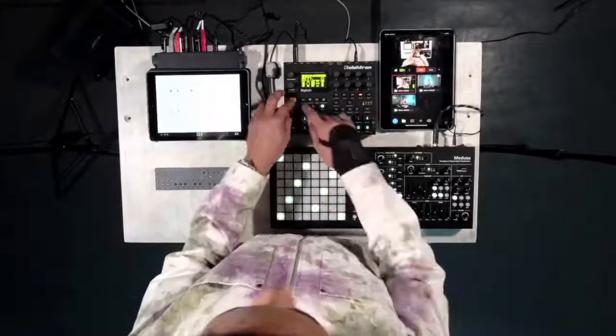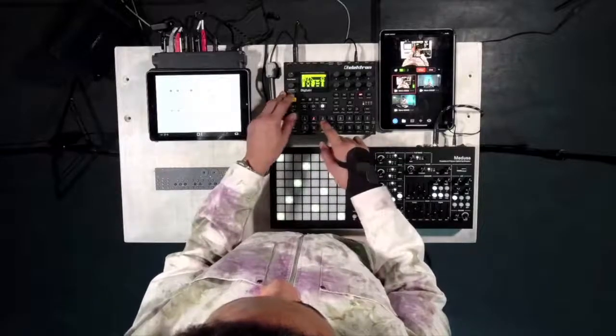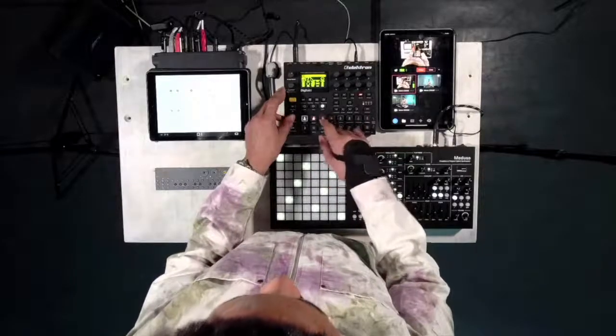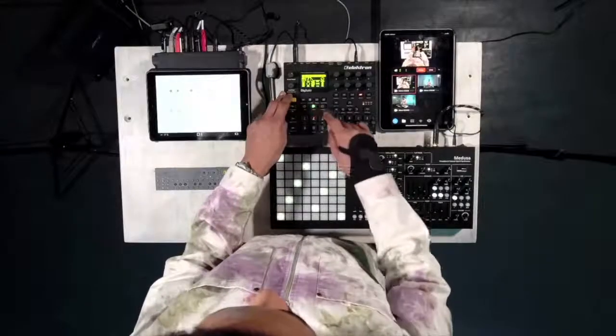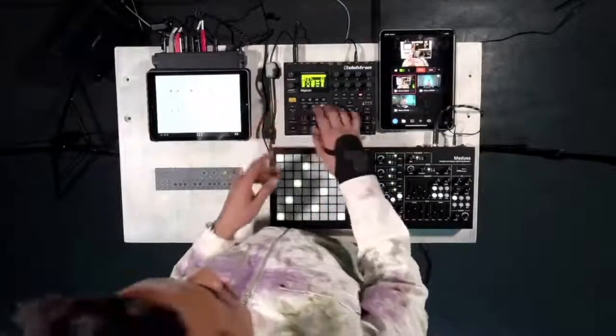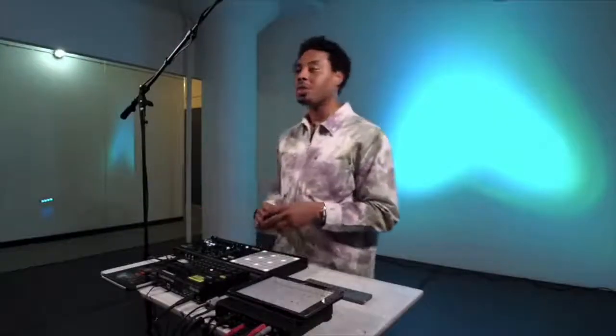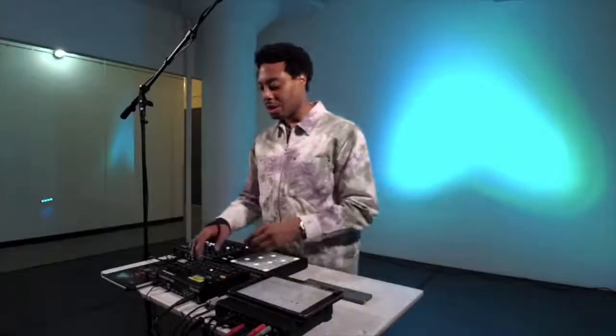Let's copy pattern to pattern 2, and then we're going to paste pattern. Right? And then we're going to clear that pattern. So then we have those same drums that we just set up.